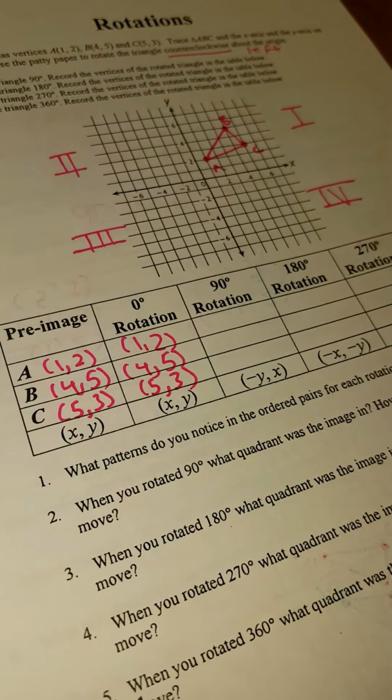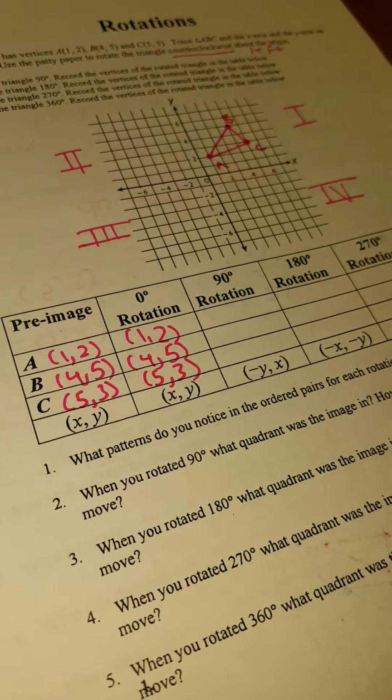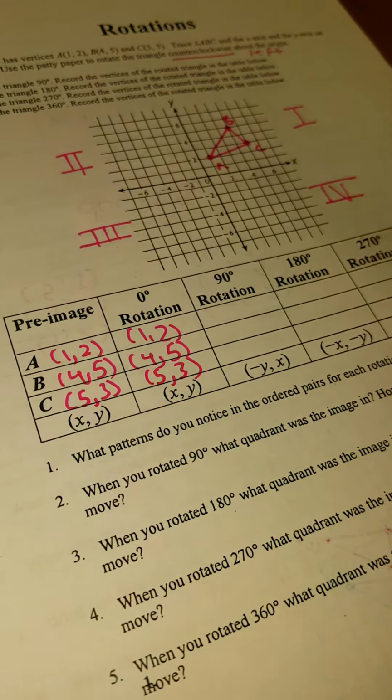Okay, so if I rotate 90 degrees counterclockwise, how many rotations is that? That's 1 turn. Okay. So I'll put my patty paper back on there. And I'm going to do 1 turn counterclockwise, so to the left.